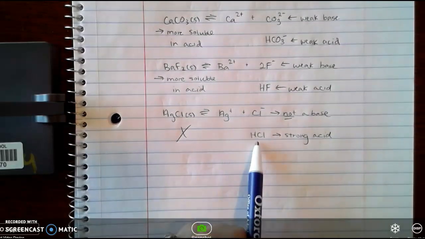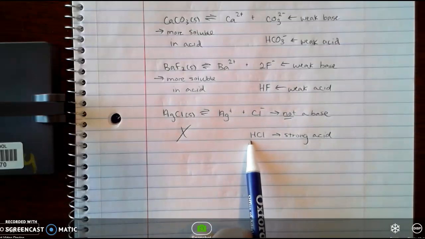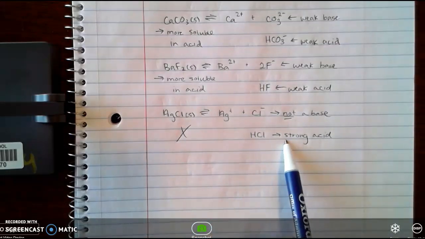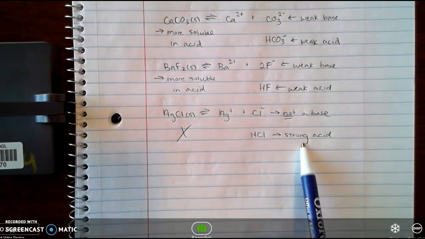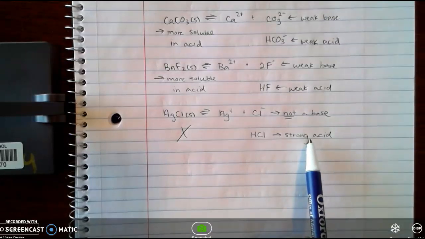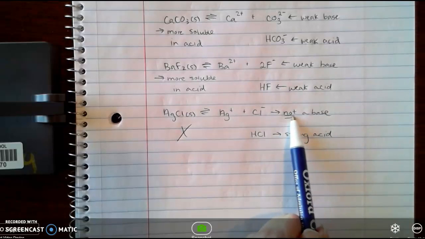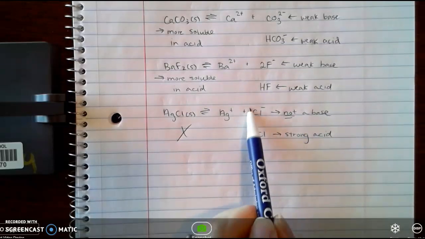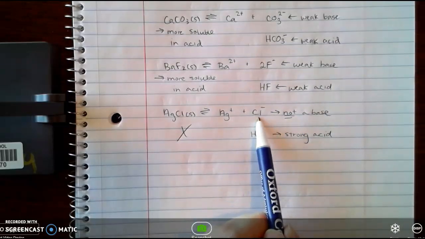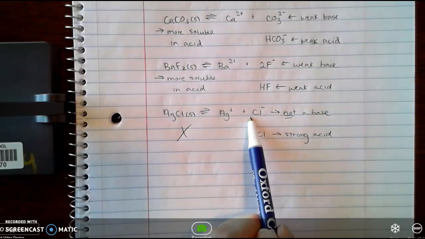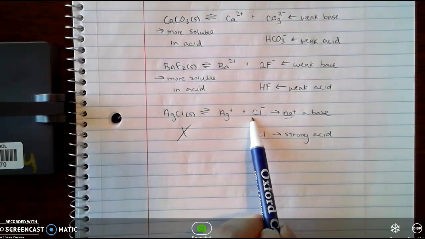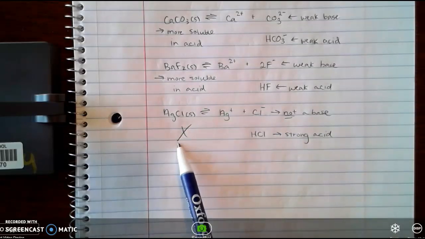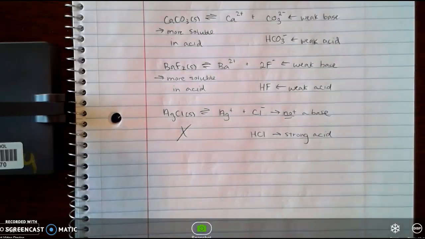Now, for silver chloride, we're dissociating into silver ions and chloride ions. Taking a look at the conjugate acid of chloride ions, that's going to be HCl, hydrochloric acid. That is a strong acid, right? So this is on our list of strong acids, which means that its conjugate base is not going to be a base. So Cl minus will not act as a base. If we add acid to the solution, it will not react with the chloride ion. So it will not affect the equilibrium, and silver chloride will not become more soluble in acid.